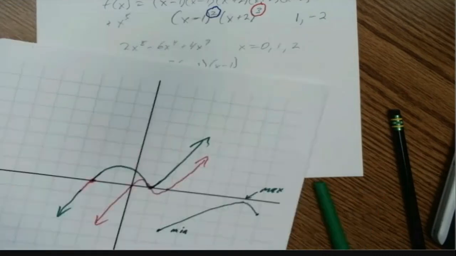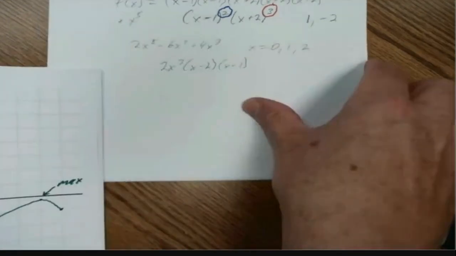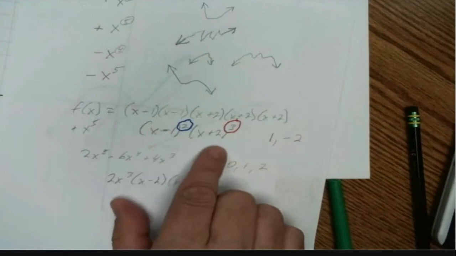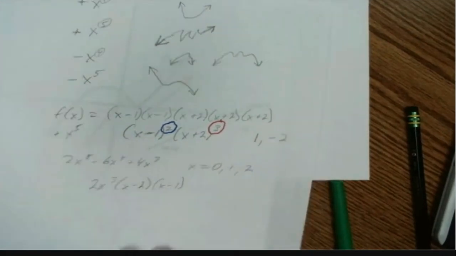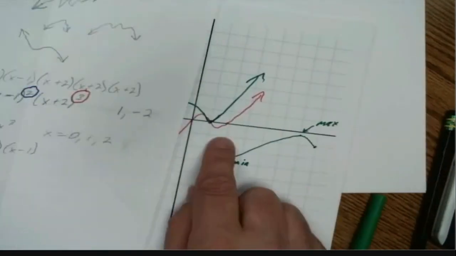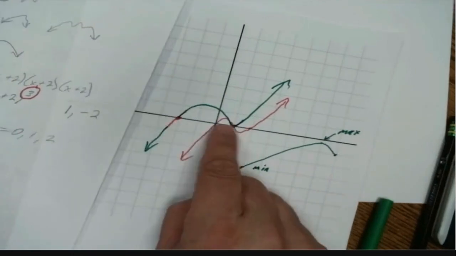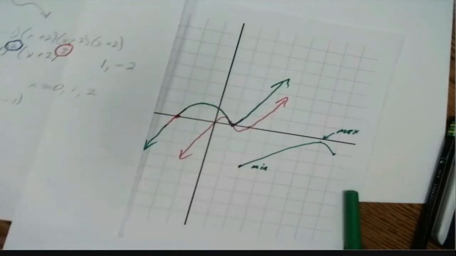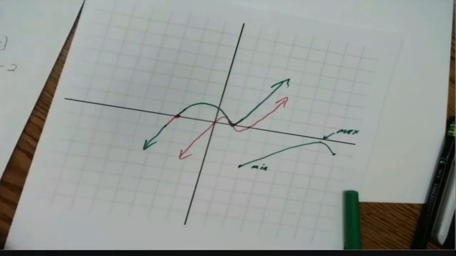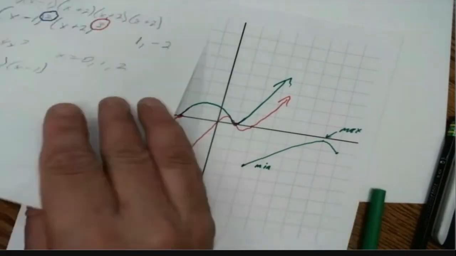Okay, that's kind of a big top-down look at everything. I think this is one of the coolest things to get out of it: learning that we can graph things based on the zeros and knowing how many of them there are, knowing whether it bounces or whether it crosses. So if I just gave you a graph and said, what is the equation for this? Let's look at that real quick.